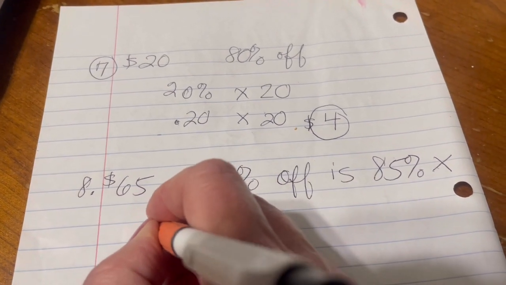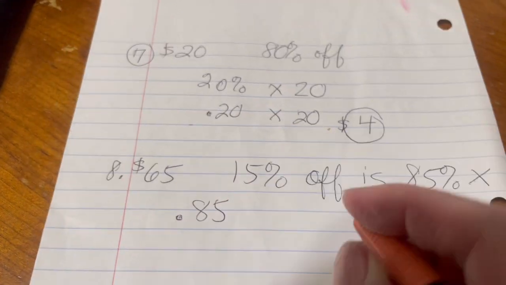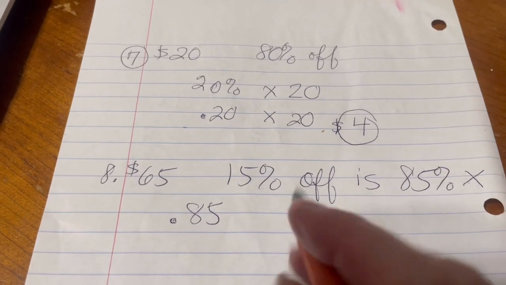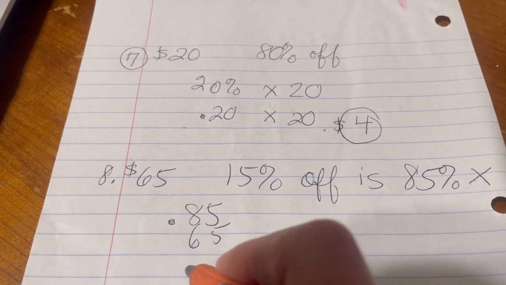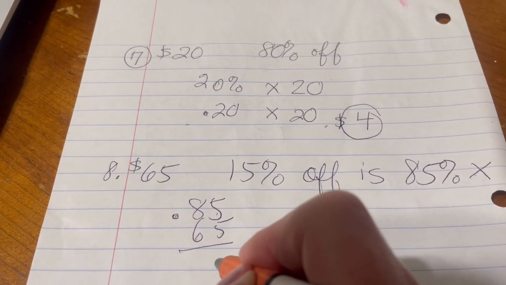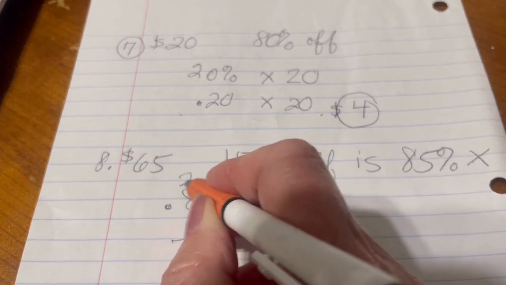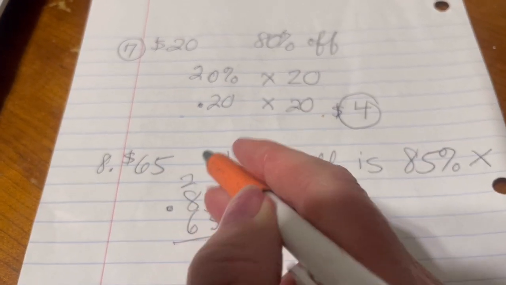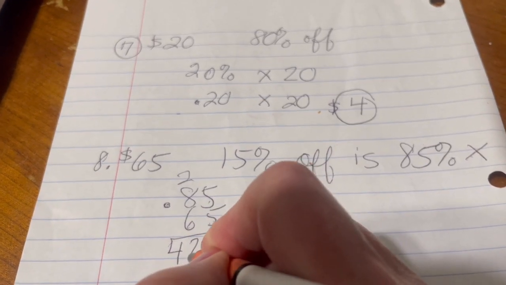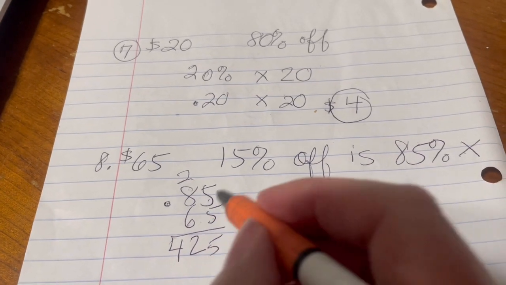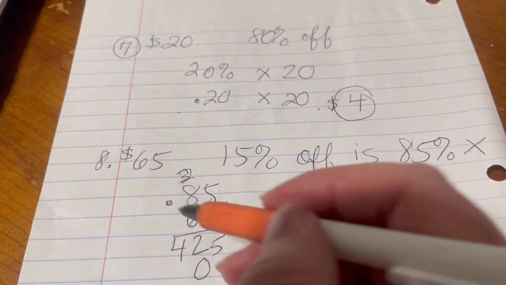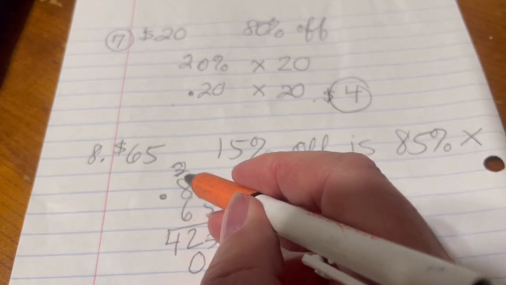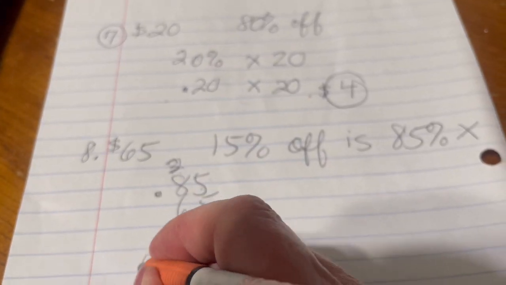Okay, so 0.85 is the same thing as 85%, times 65. 5 times 5 is 25. 8 times 5 is 40, plus 2 is 42. 5 times 6 is 30, carry the 3. 8 times 6 is 48, plus 3 is 51.